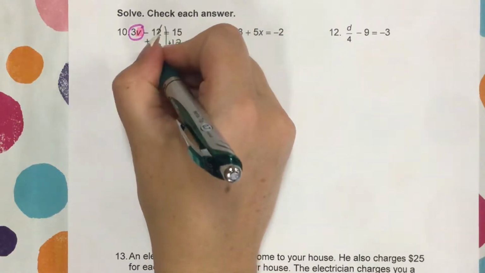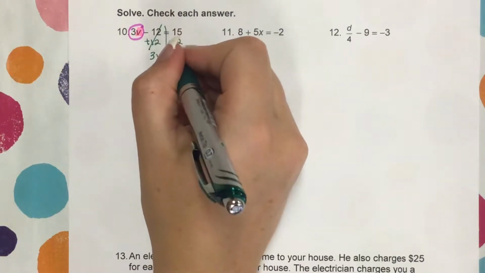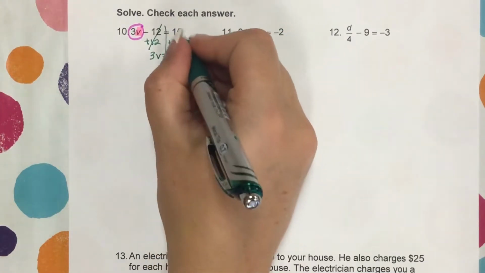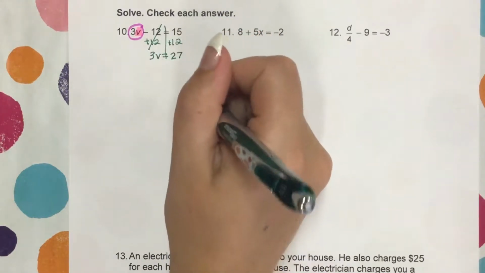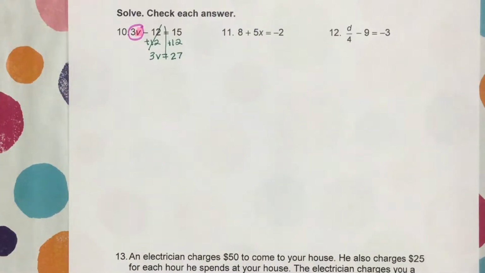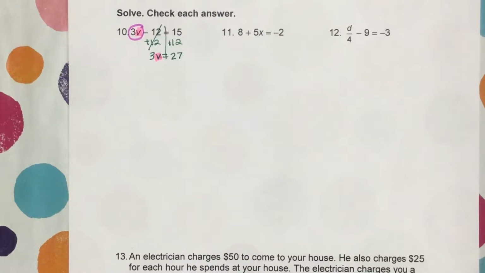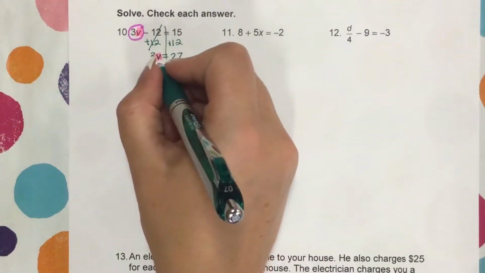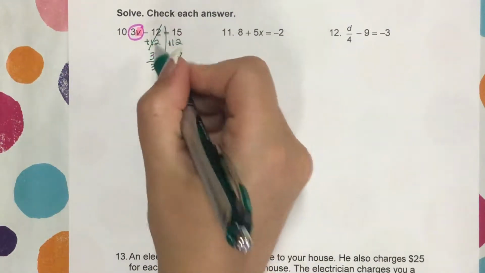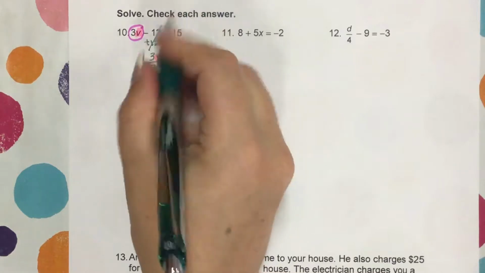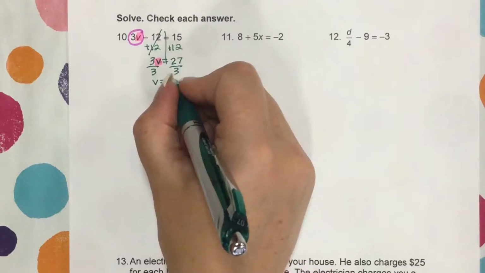Negative 12 and a positive 12 cancel each other out. We're left with 3V equals 15 plus 12. 5 plus 2 is 7. 1 plus 1 is 2. Okay, and we're getting V by itself. It's almost by itself, but not quite yet. So we have 3V, which is 3 times V. We have to do the inverse operation of multiplication, which is division of 3 to both sides. 3 divided by 3 is 1. 1 times V is V. We have 27 divided by 3, which is 9.